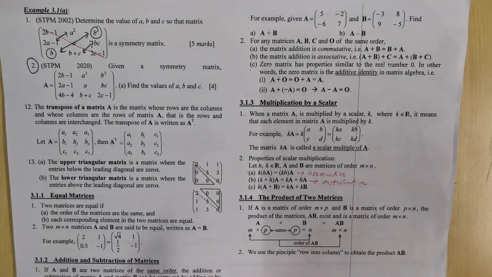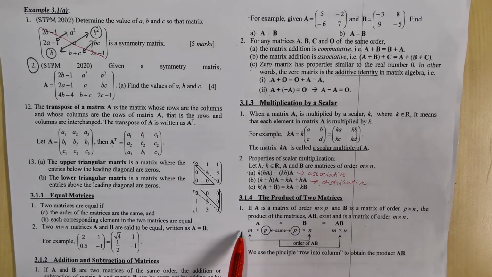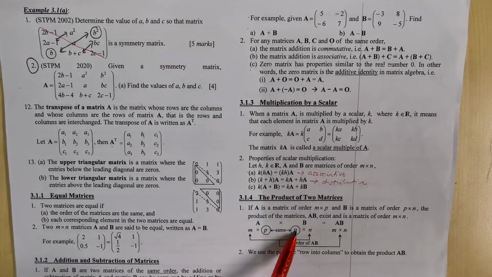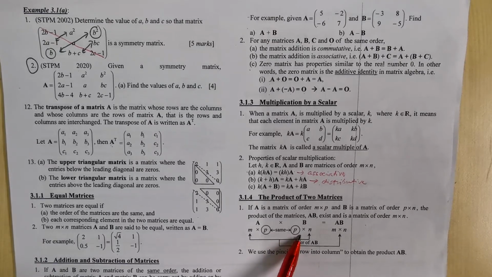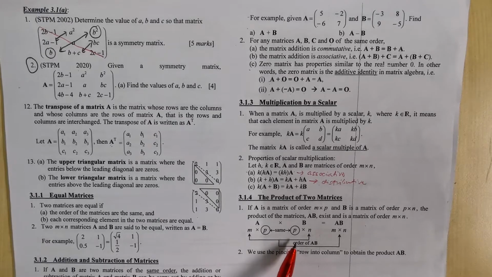Then only can we multiply. Why? We use the row in the first matrix to multiply the column in the second matrix. That's why they must be the same.